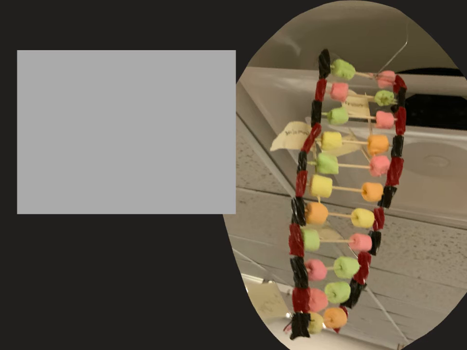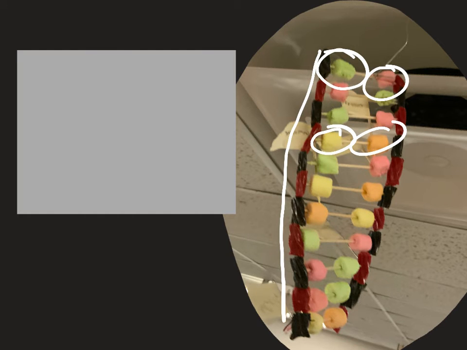Okay, so this is a nice model of DNA that we're looking at. There are 4 colors that you see here. Here, here, here, and here. 4 colors, 4 base pairs. You'll also notice that this is made up of 2 colors, red and black, and that's a sugar and phosphate.